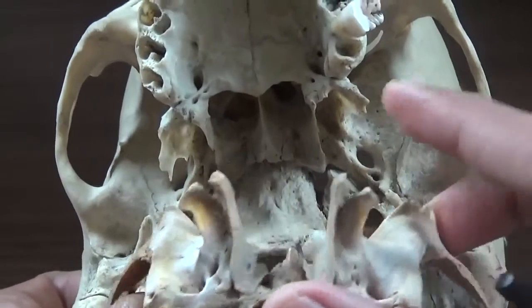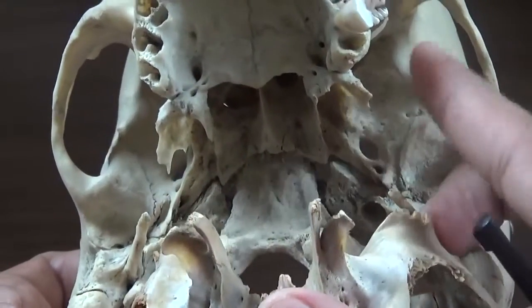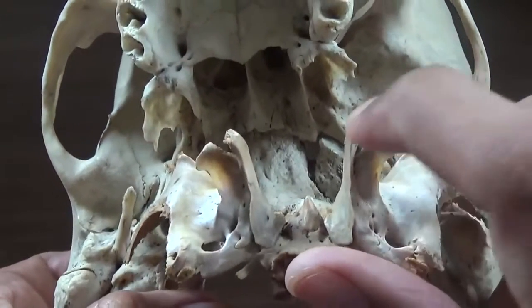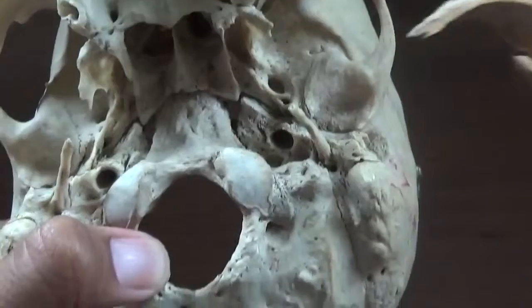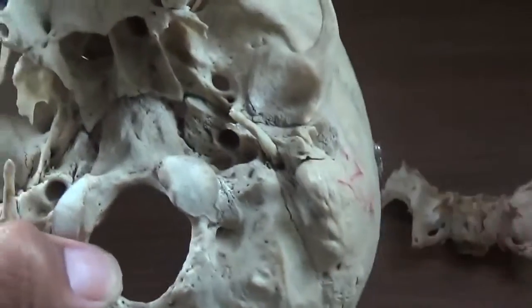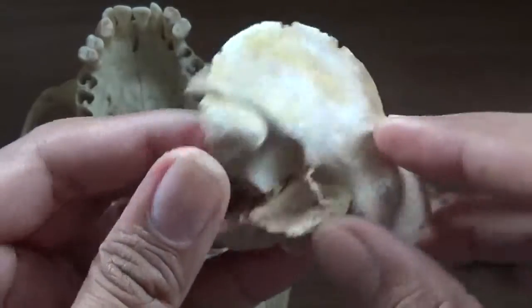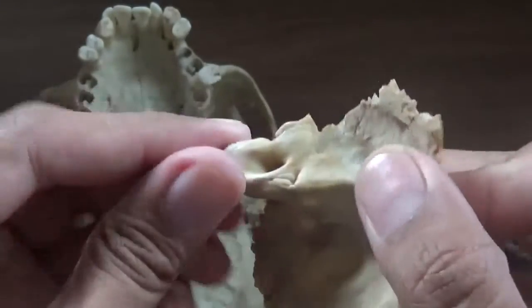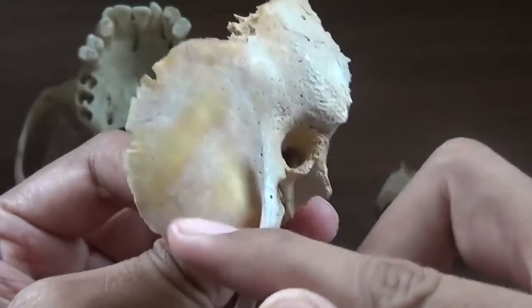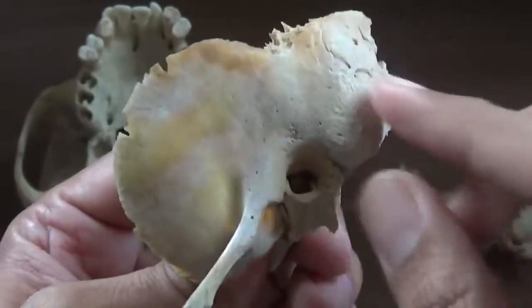Just compare these two, this portion and the pterygoid plates, right? So these two portions of sphenoid are observed, and three parts of the temporal bones are observed. This is temporal bone, and this portion is called as petrous part of the temporal bone. This is the squamous part of the temporal bone, right?